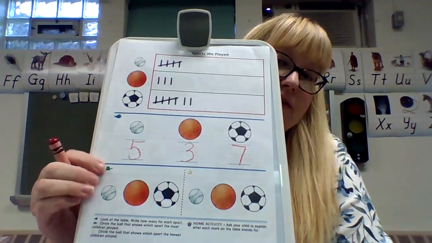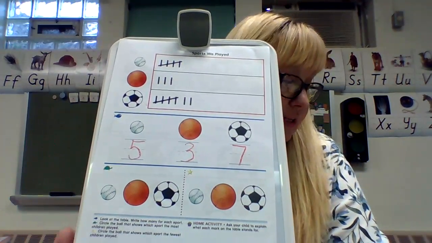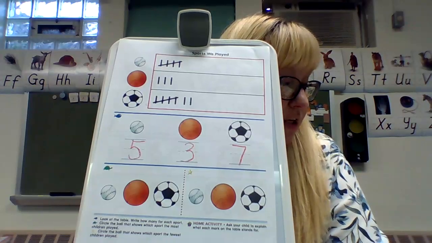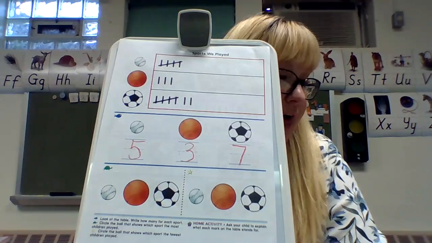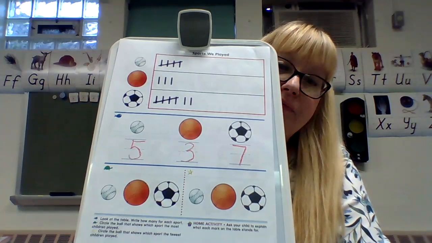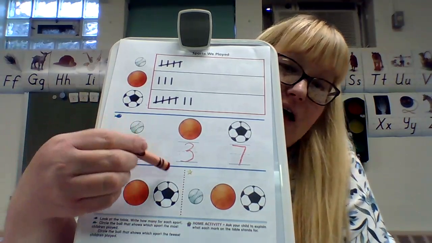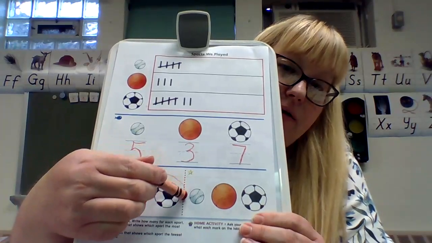All right, I'm going to read directions for the green turtle. So listen carefully. Circle the ball that shows which sport the most children play. What do most children play? Right, soccer. So circle the soccer ball.